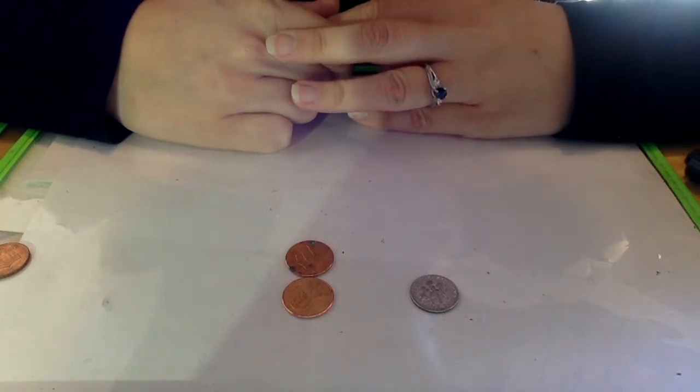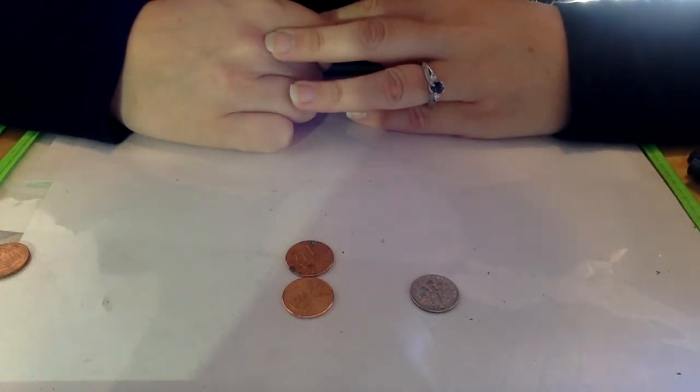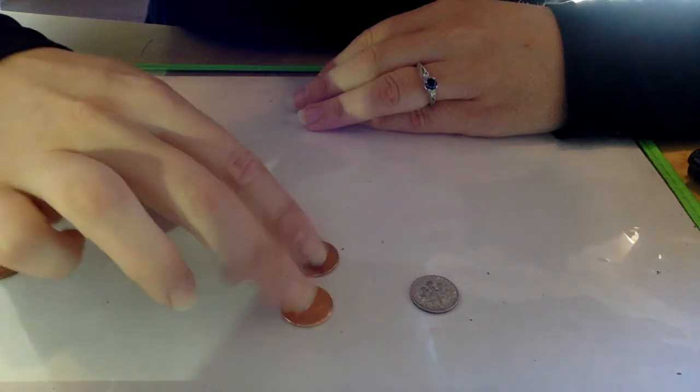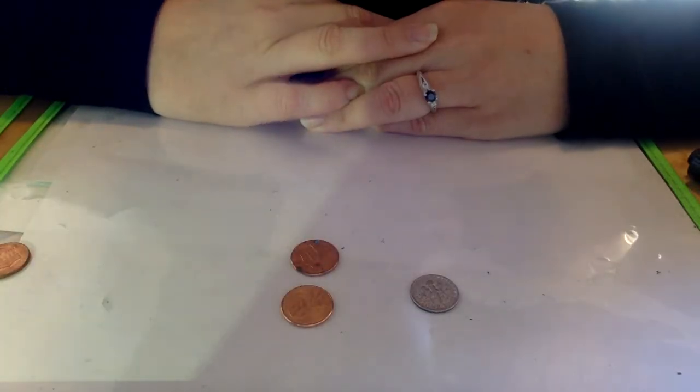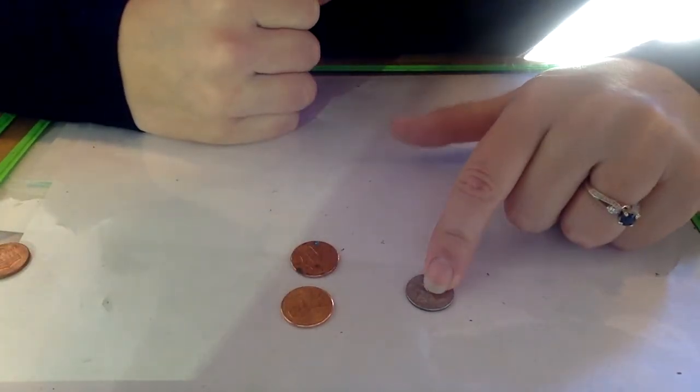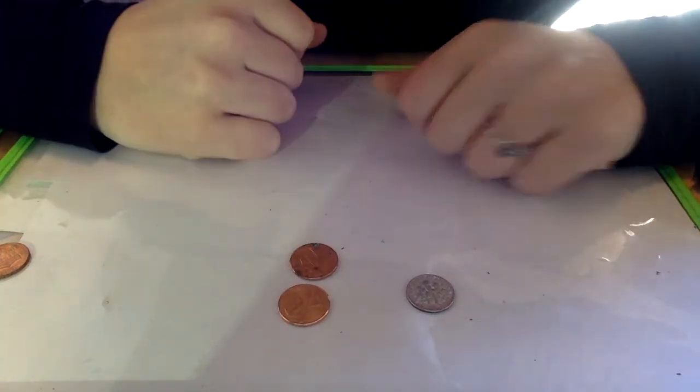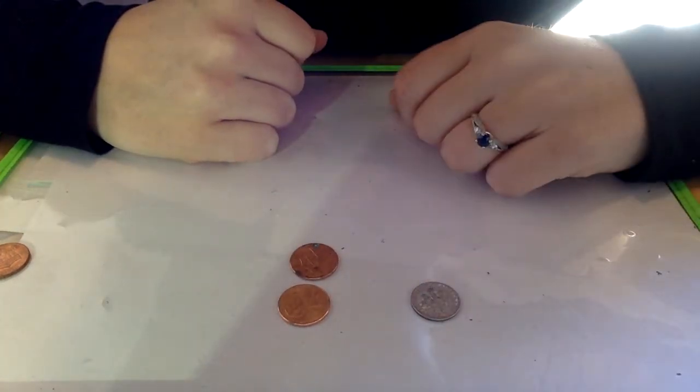Next, I want to always count the coin that's worth the most. Now, I know I have 2 pennies here, but pennies aren't worth very much. Dimes are worth 10, and pennies are worth 1 each. So I want to start by counting my dimes first, okay?